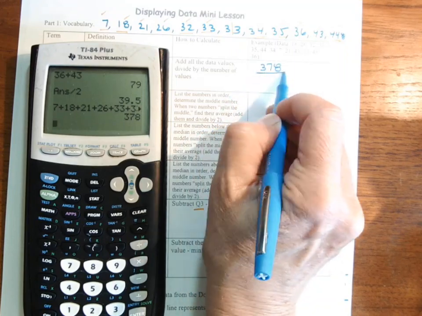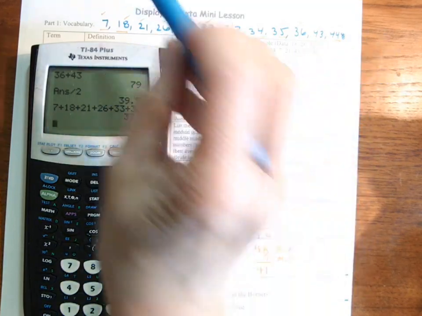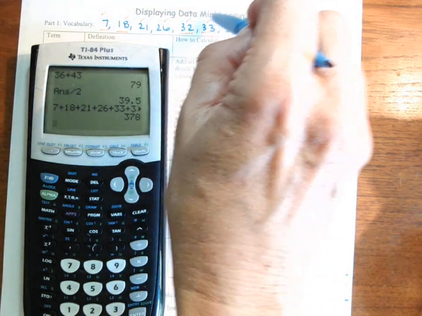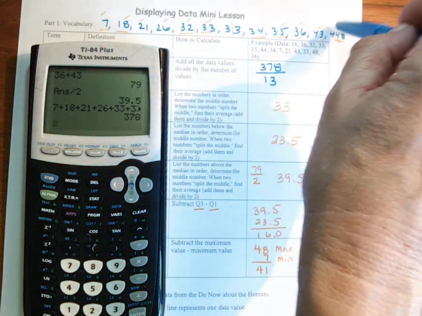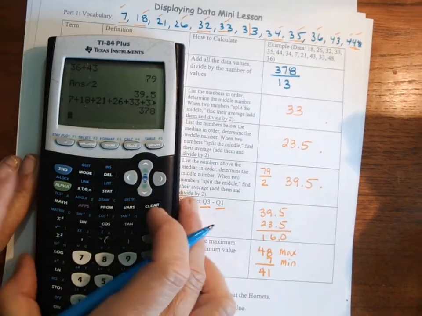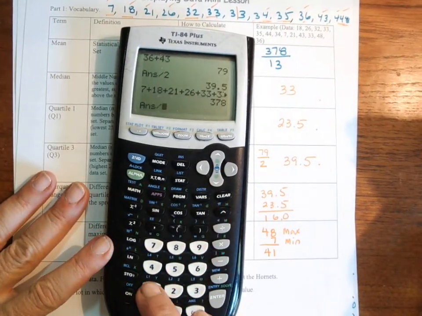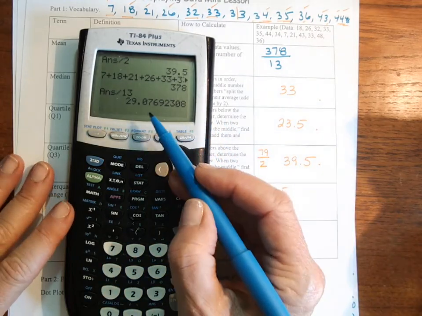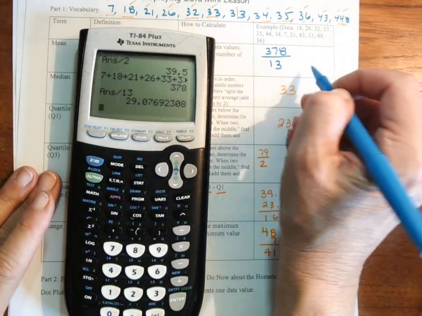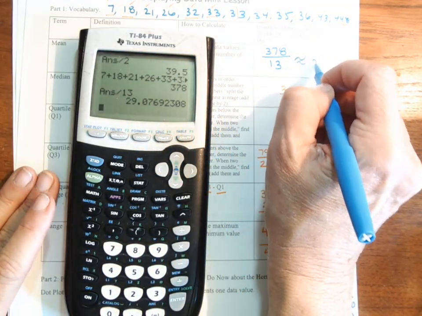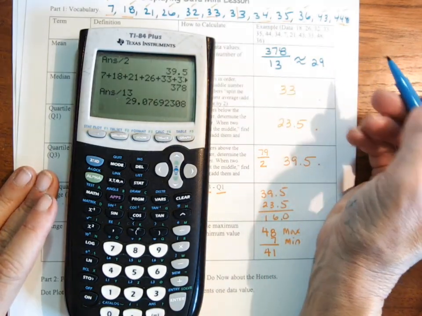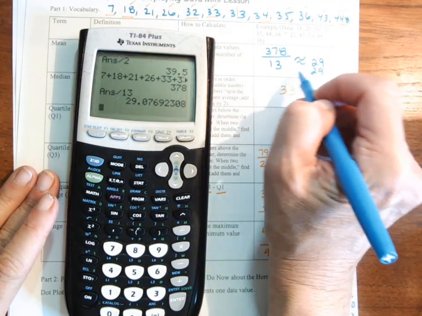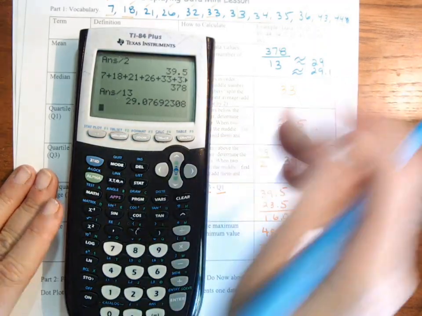And then there were 13 pieces of data to begin with. 1, 2, 3, 4, 5, 6, 7, 8, 9, 10, 11, 12, 13. So 378 divided by 13 is equal to 29.07. So I'm going to say it's about 29. Or if it said round to the tenths place, about 29 and 1/10.